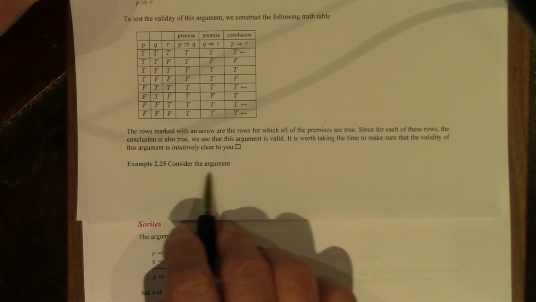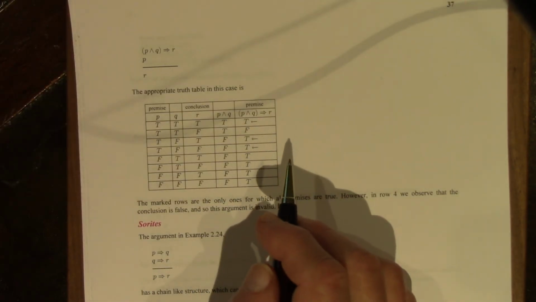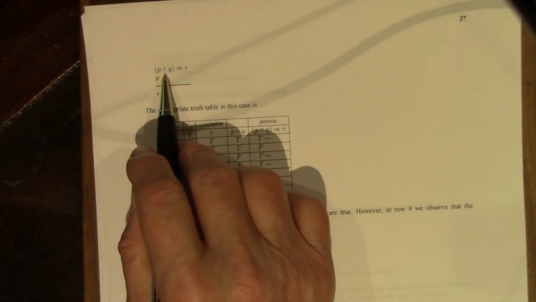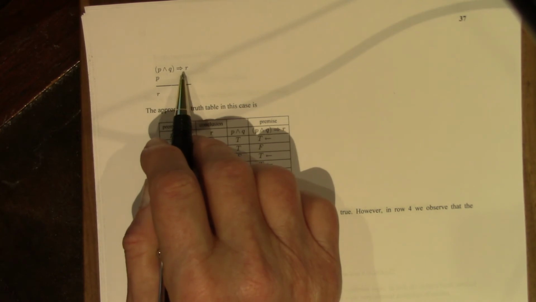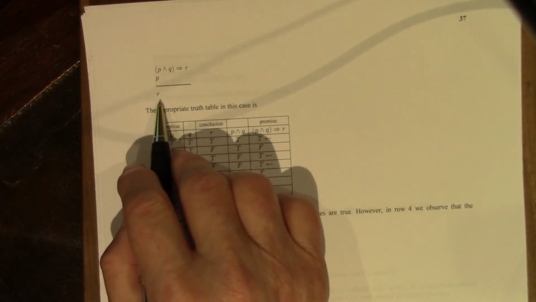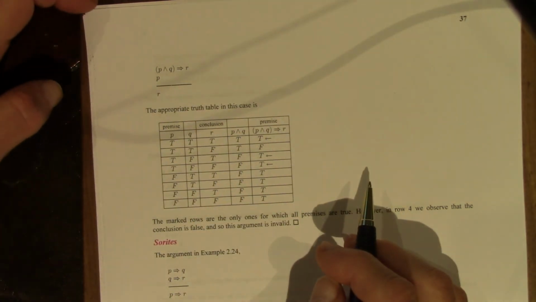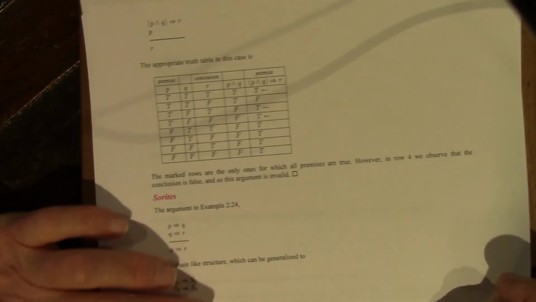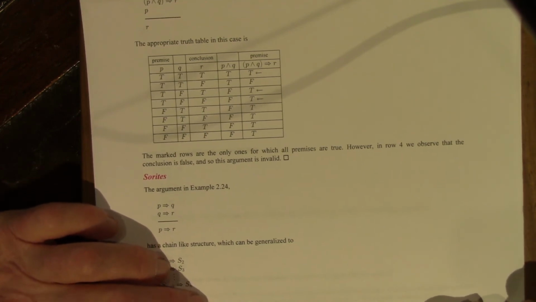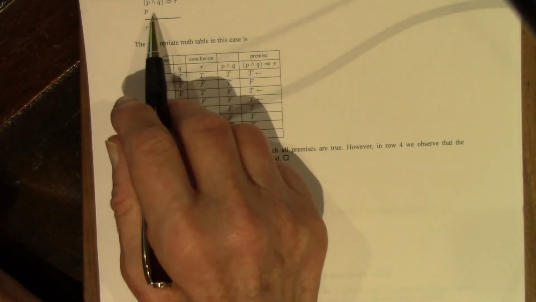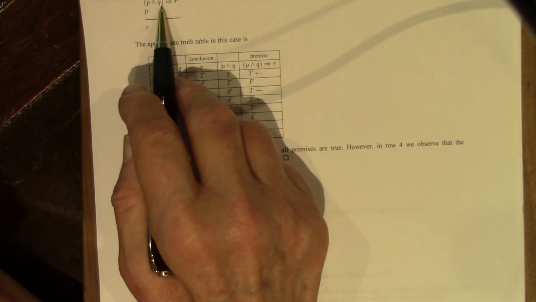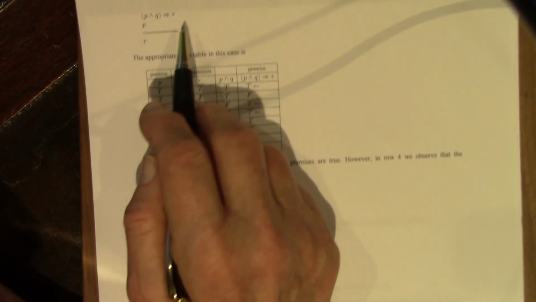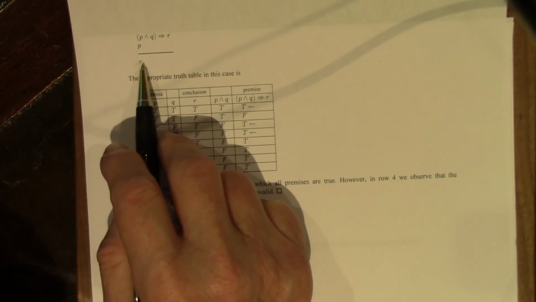Let's consider the following argument already in symbolic form. P and Q implies R. P, therefore, R. This should strike you as problematic. This is not a valid argument because you need both P and Q in order to deduce R. And if you just have P, you then don't have enough to deduce R.